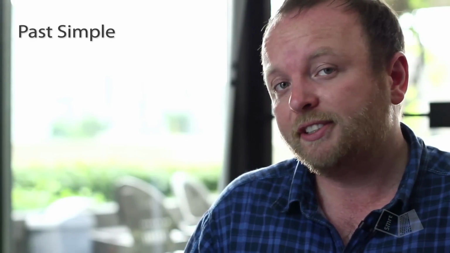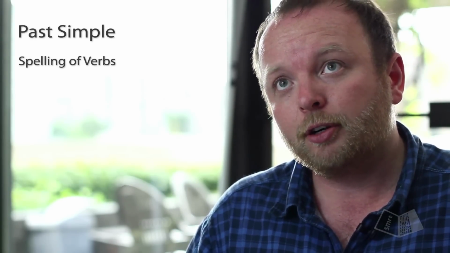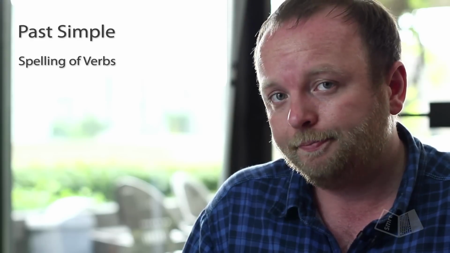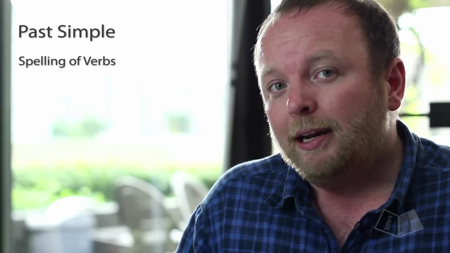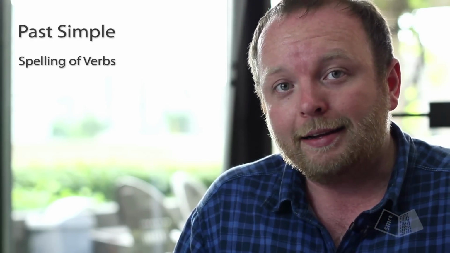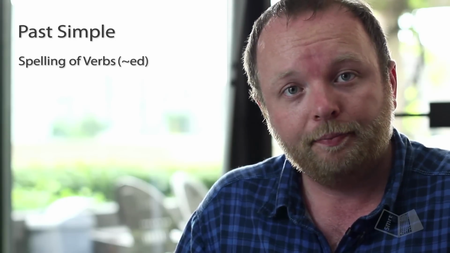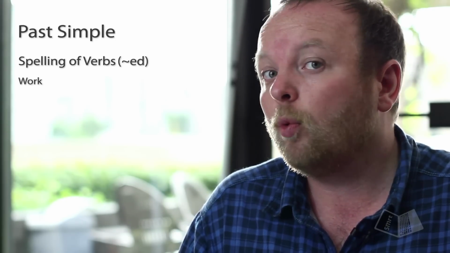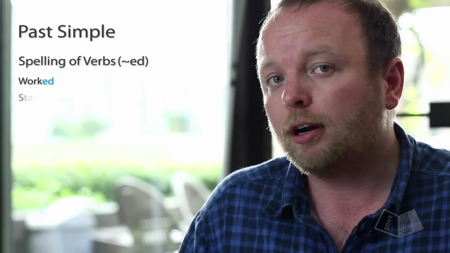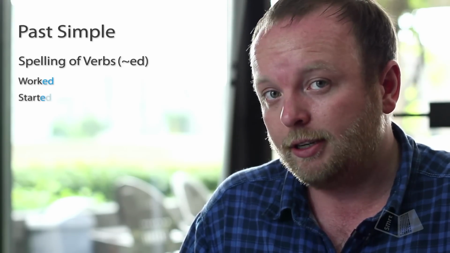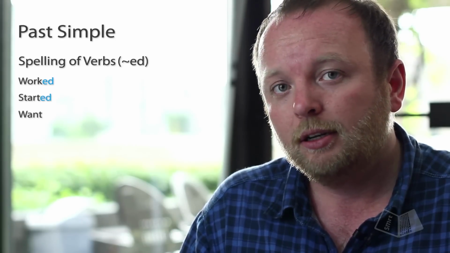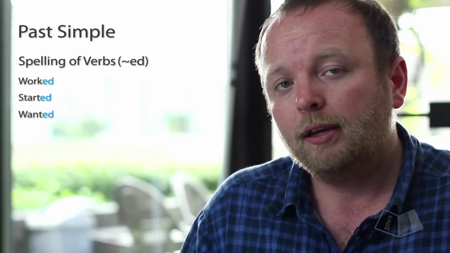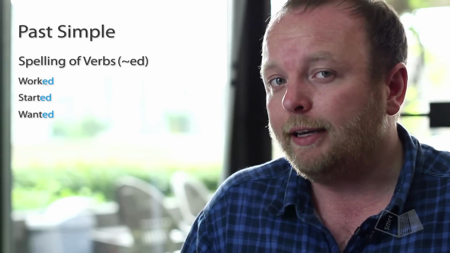Okay, let's talk about the spelling of the verbs when we use the past simple. Now, many verbs, we add ed. Example, work, past tense, we say worked. Start, we say started. Want, we say wanted. So many verbs, we add ed.